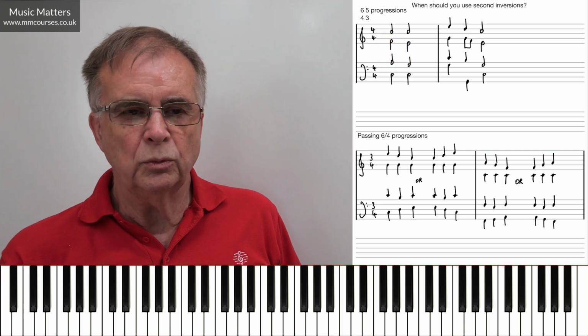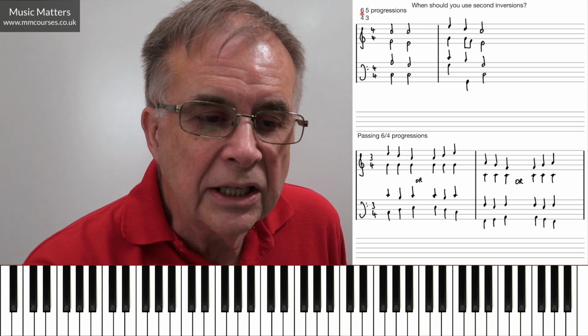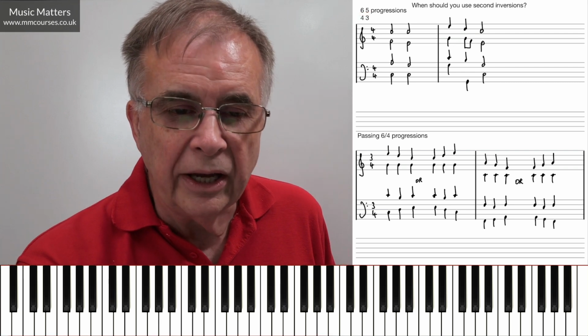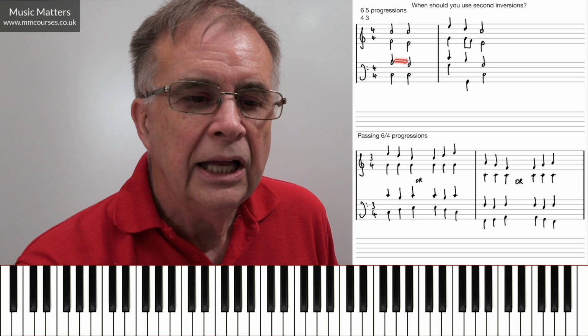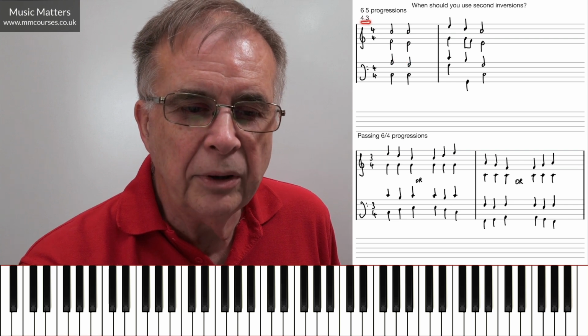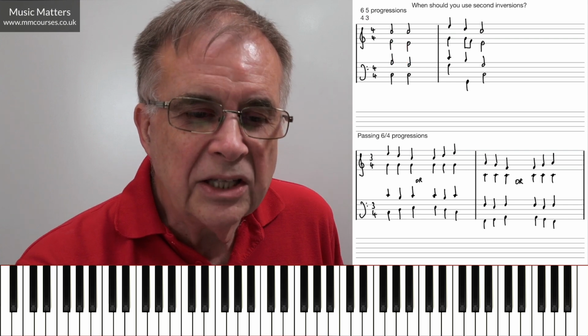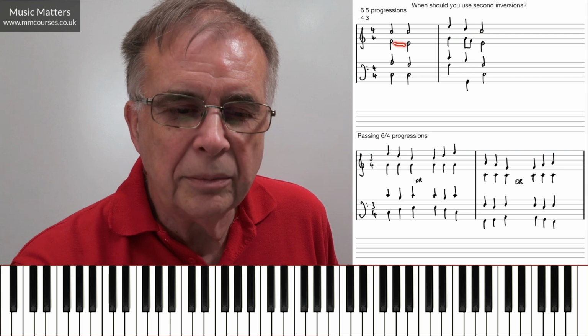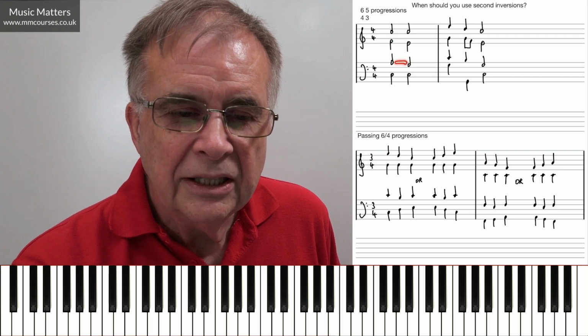That's how this progression works. And whichever part has the 6, the same part goes to 5. So this is going 6 to 5. And whichever part has the 4, the same part goes to 3. So in this case, the alto part is going 4 to 3 above the bass. The tenor part is going 6 to 5.